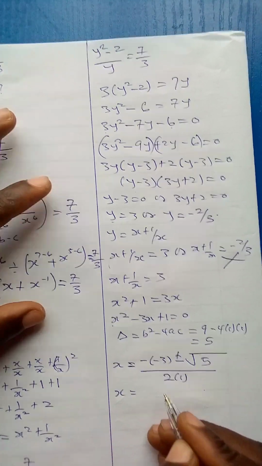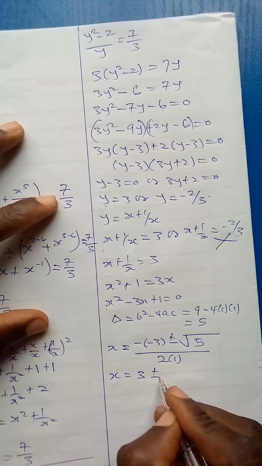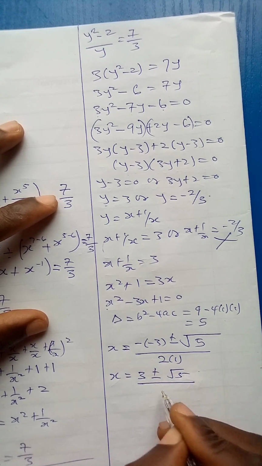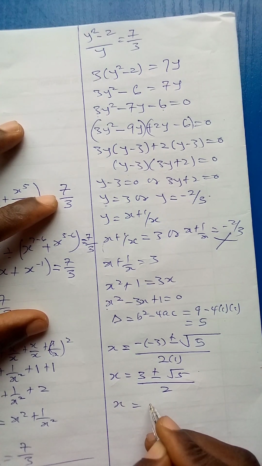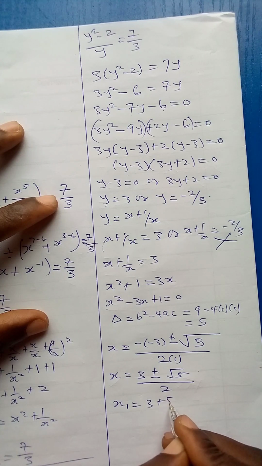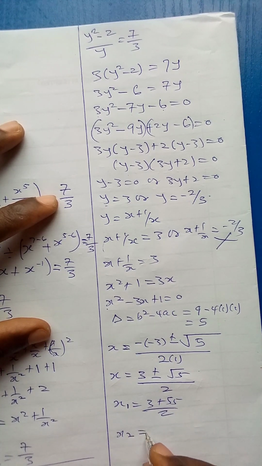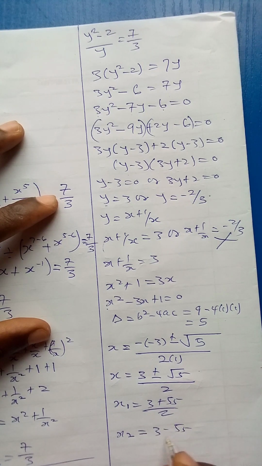Now x is equal to, minus times minus is plus, so I have plus 3, plus or minus root 5, all over 2. And so x1 is equal to 3 plus root 5 over 2, and x2 is equal to 3 minus root 5 all over 2.